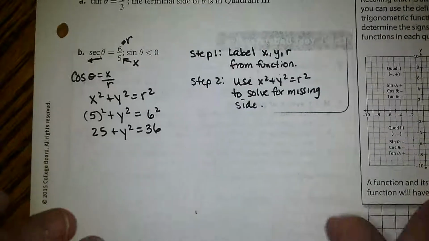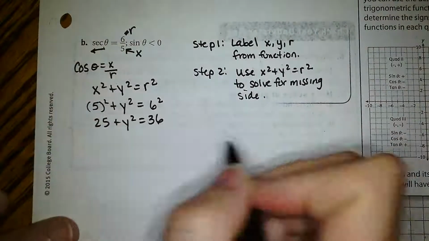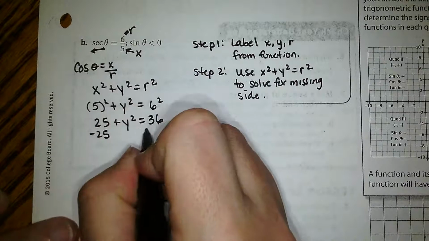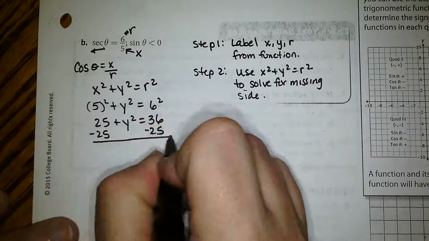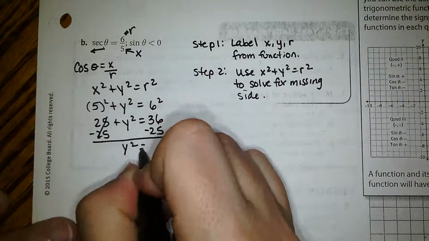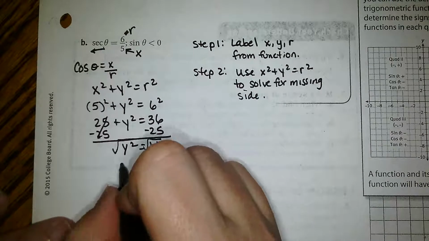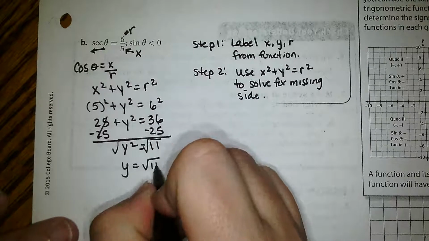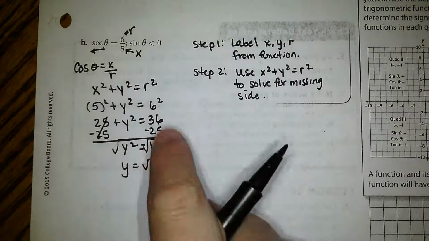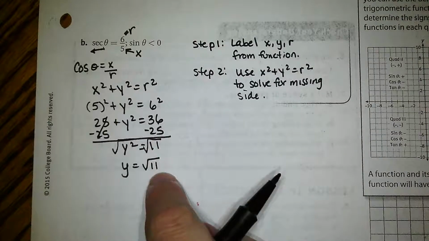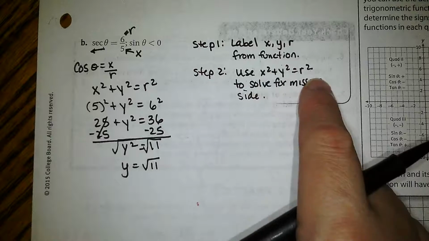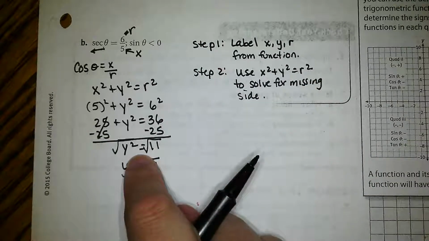And we're going to solve for y. I'm just going through these motions of solving for y. And it looks like y is the square root of 11. Okay, so we're not changing this to a decimal. We're going to keep it like that. So we found the missing side, which was y.